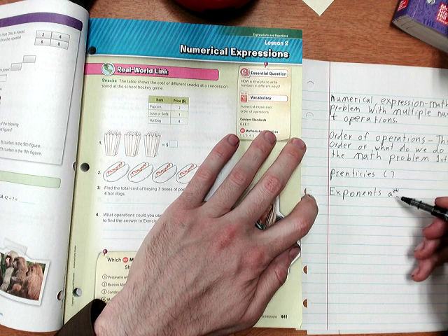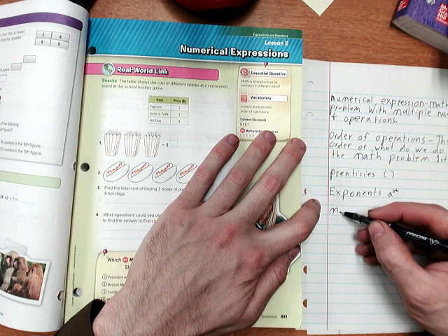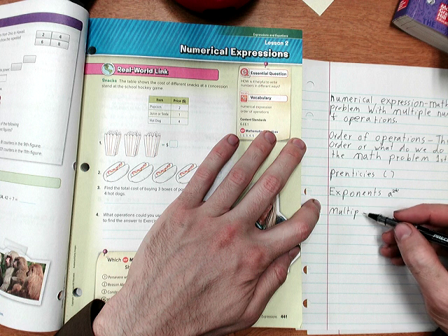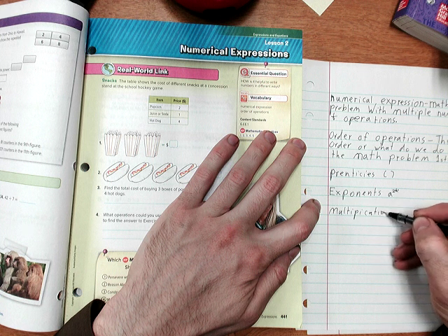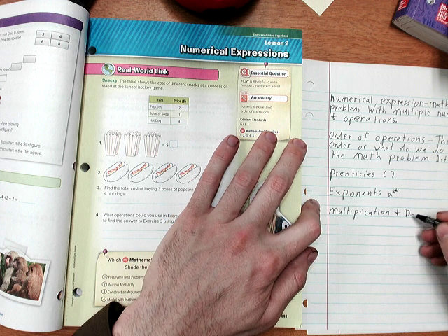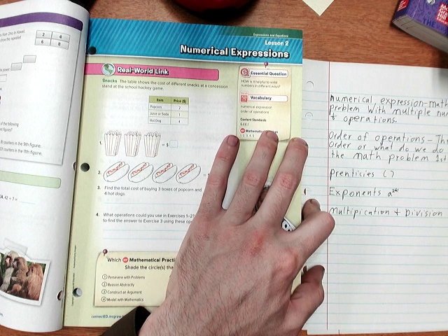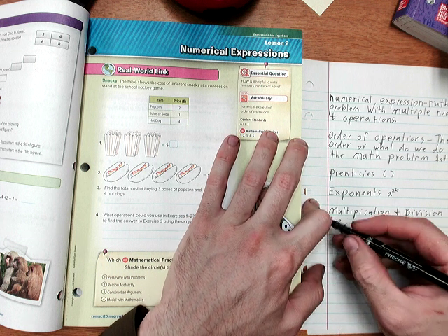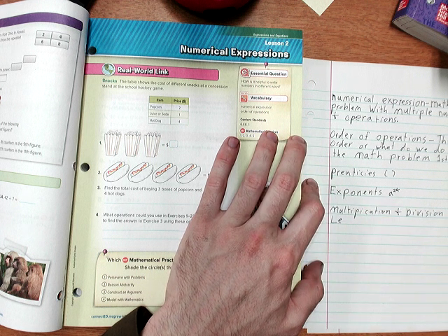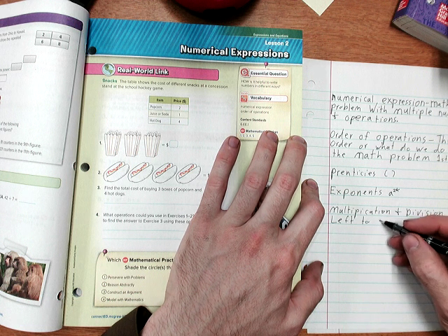So first we do parentheses, then we do exponents, then we do multiplication and division from left, this side over here. So you start here and here. From left to right.